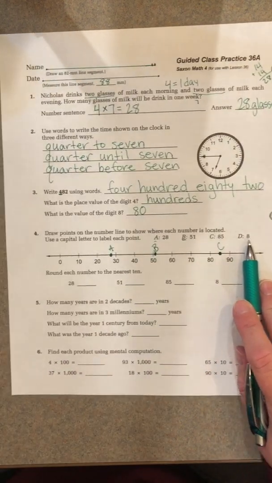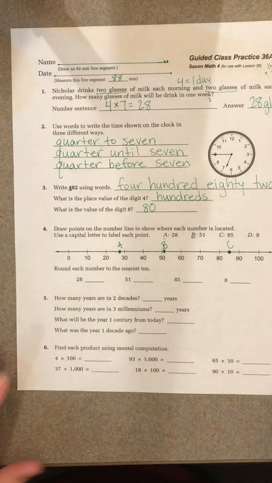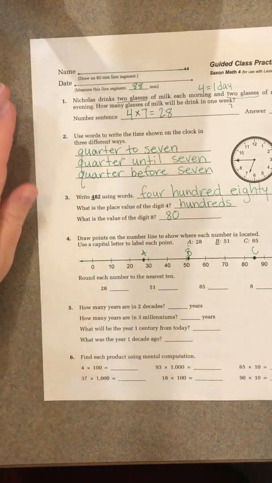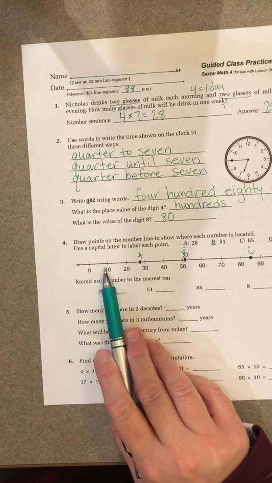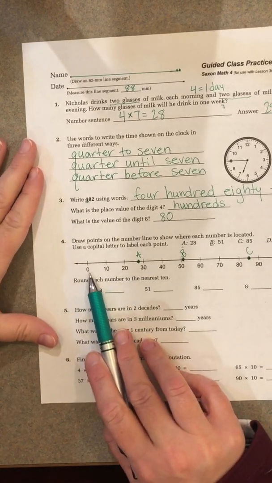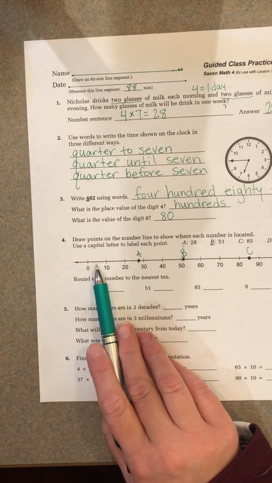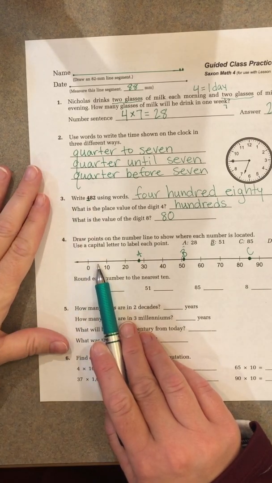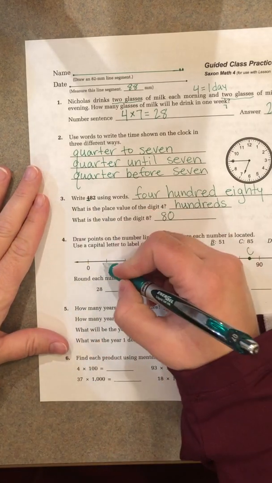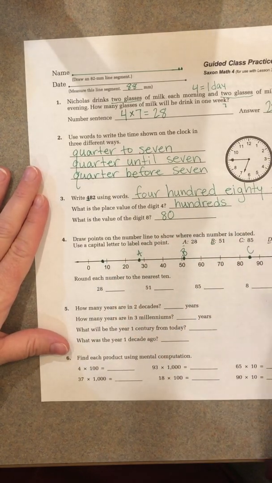8, that we go all the way back again. Where would we put number 8? It's smaller than 10, right? It's between 0 and 10. And remember, exactly halfway is 5. So it is a little closer to the 10. And we label it D.